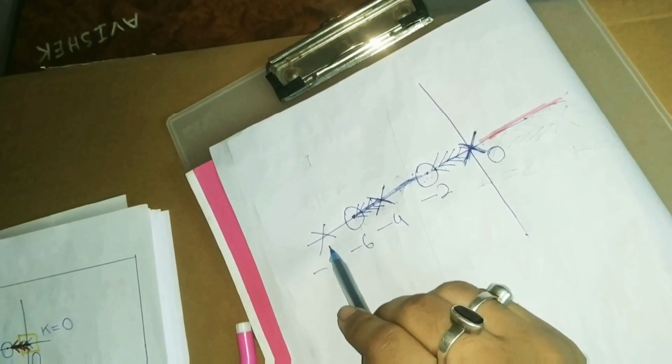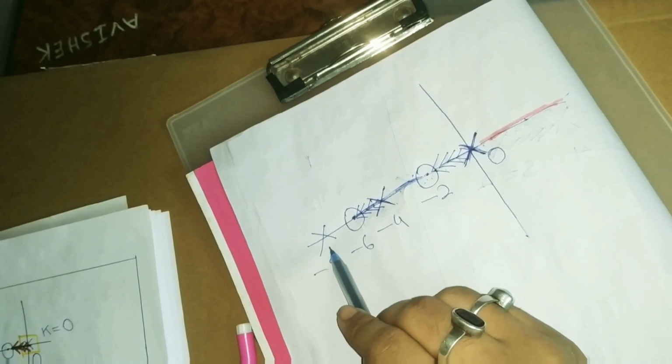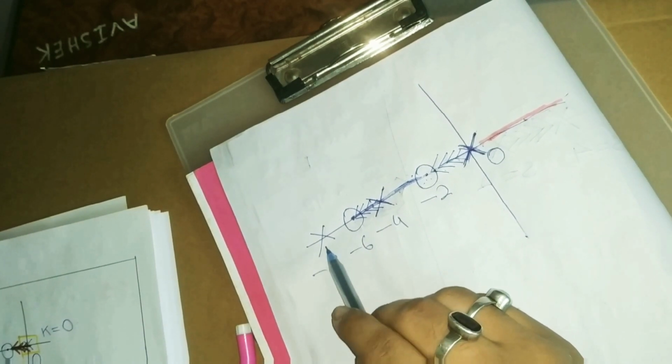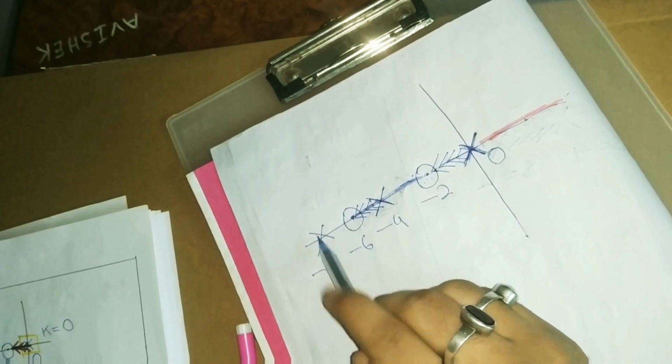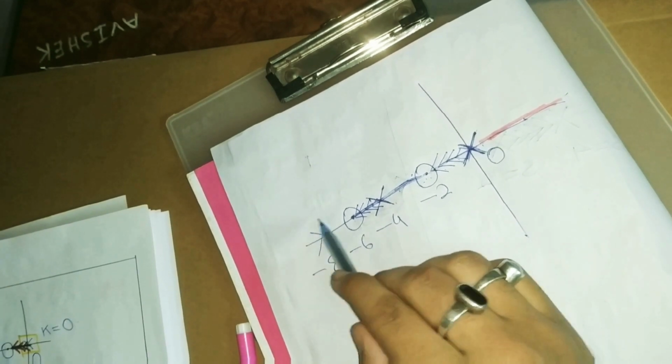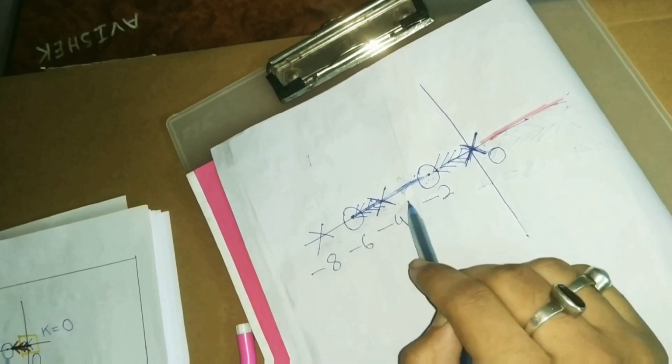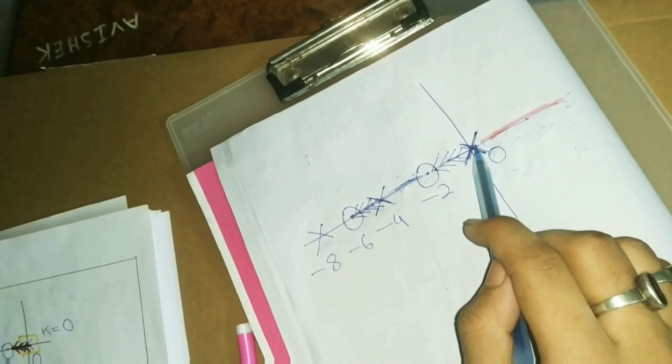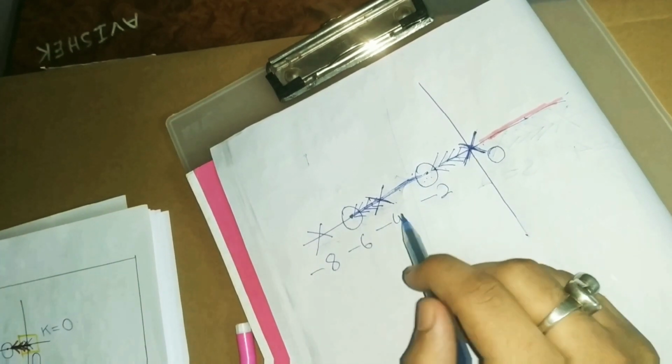Okay. Again, similarly, when you are checking this point, you can see that the number is 4: 2 poles and 2 zeros.